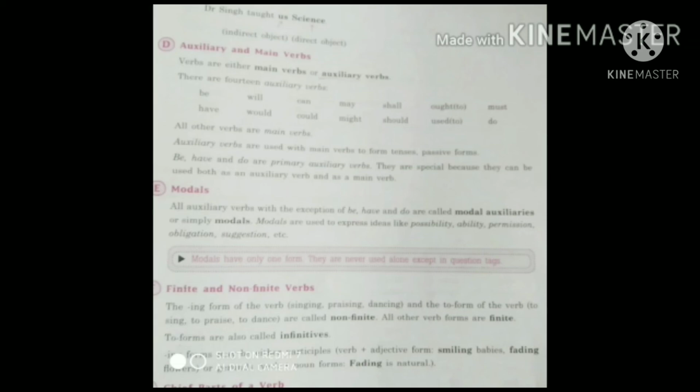Coming to the next topic, that is modals. All auxiliary verbs with the exception of be, have, and do are called modal auxiliaries, or simply modals. Modals are used to express ideas like possibility, ability, permission, obligation, and suggestions. We have only one form of modals, and they are never used alone except in question tags. Last year you already studied the words can, could, may, might, will, would. So these were what? Modals.